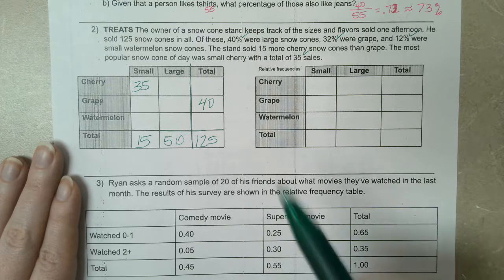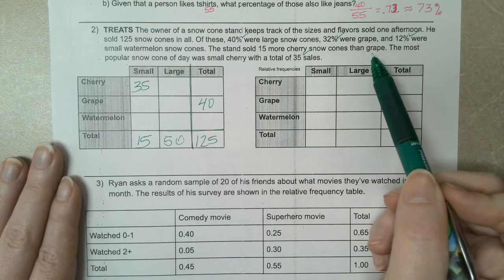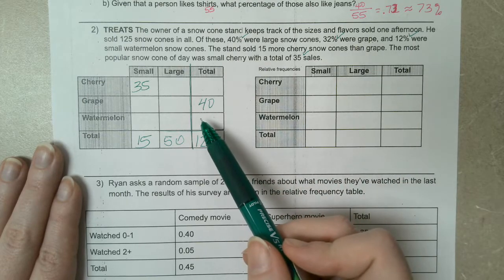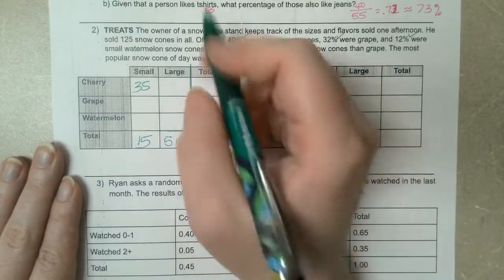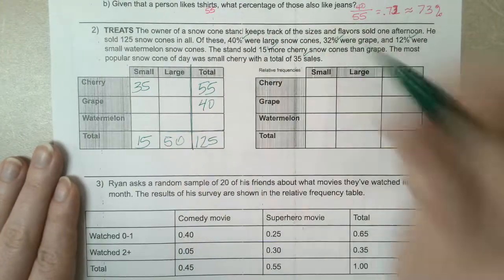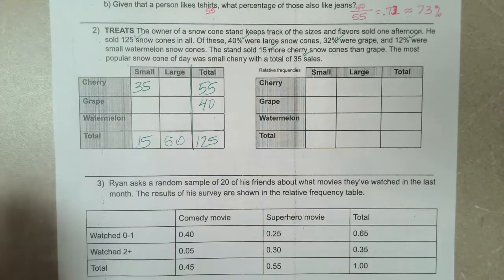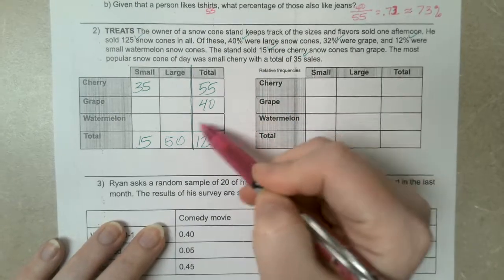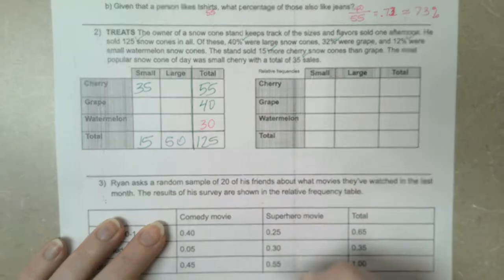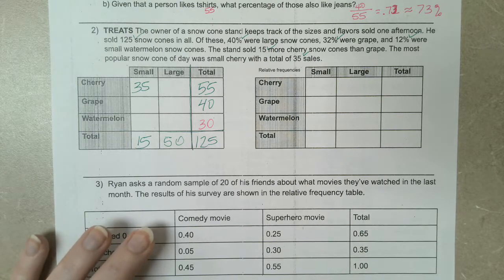So now 15 more cherry than grape. Well, if I know there's 40 total for grape, 15 more cherry than grape would make this 55. So I've used that number as well. And so it looks like I've used all the numbers that they've given me so far. So now I can start to do some addition to figure out the rest. So I know 55 and 40 plus whatever goes here has to equal 125. So that will be 30. And let's see, what else do I know here?